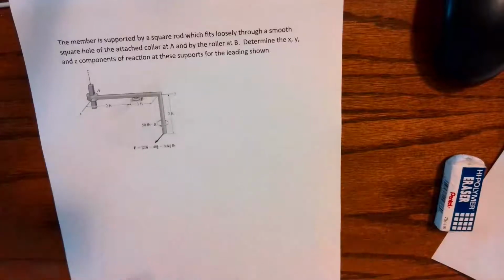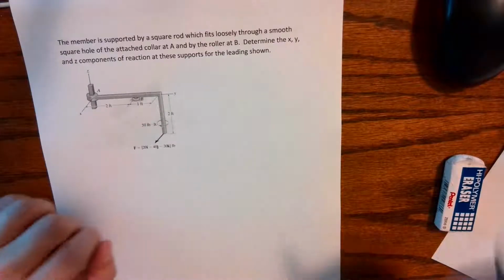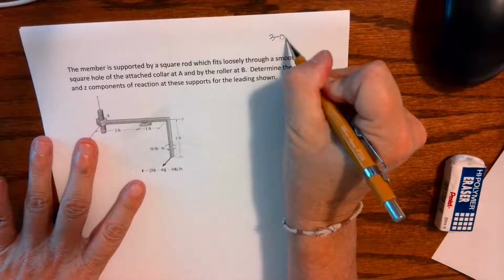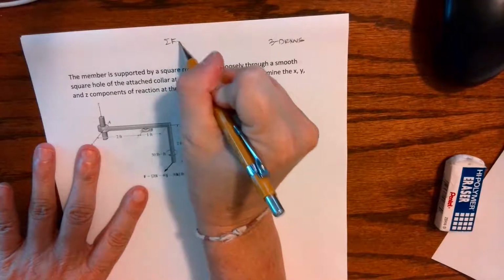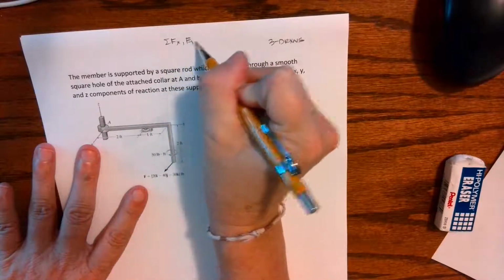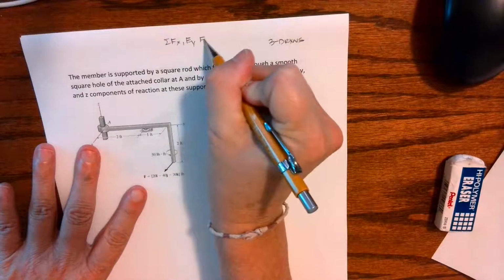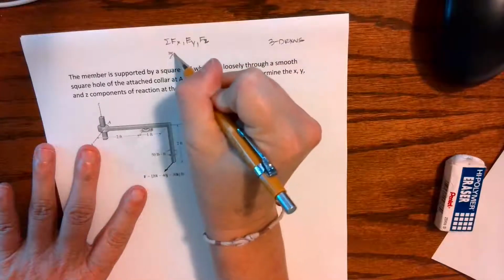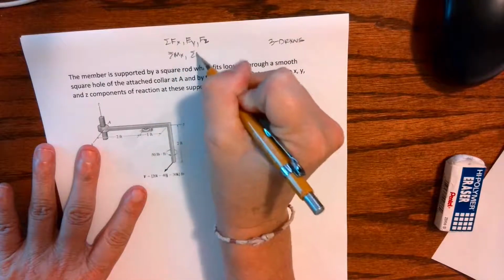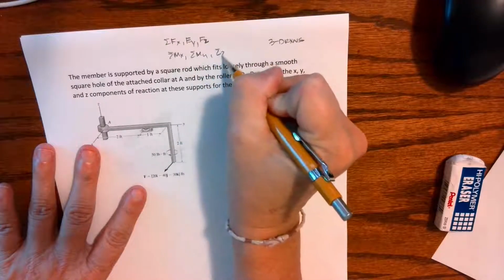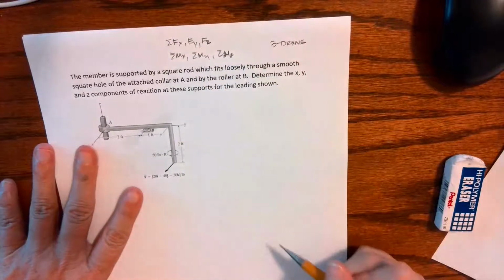Okay, so this is the second problem that we did today in class. And again, we're looking at 3D reactions. When we have 3D reactions, we can sum forces X, sum forces Y, and sum forces Z. We can sum moments about X, about Y, and about Z. So we have those three equations.